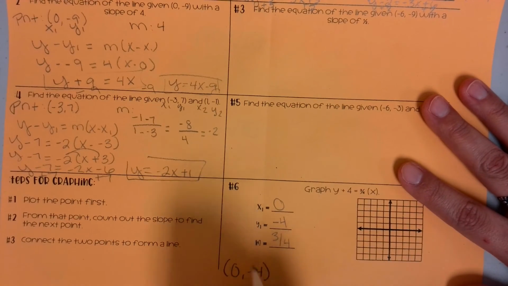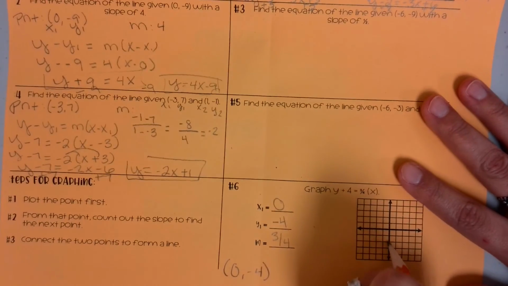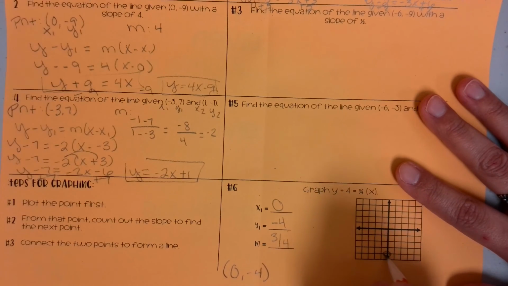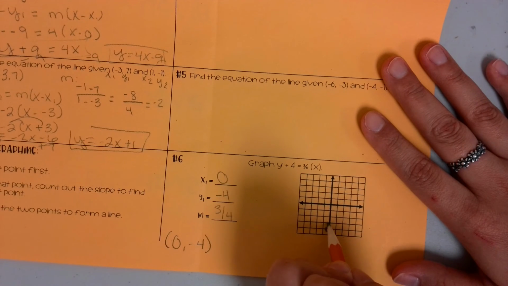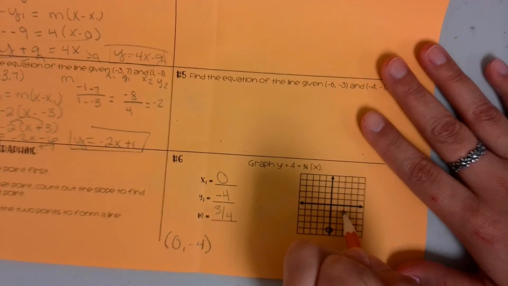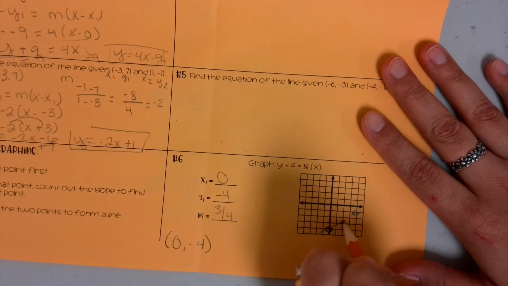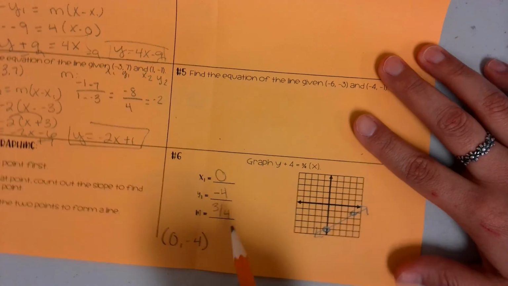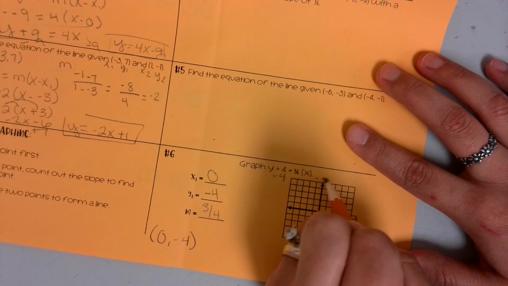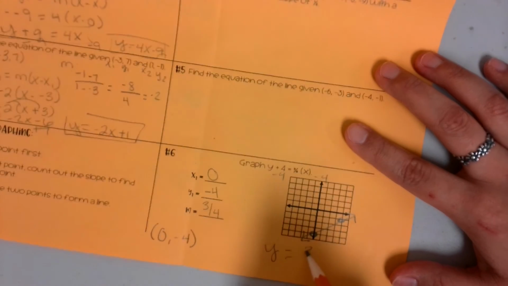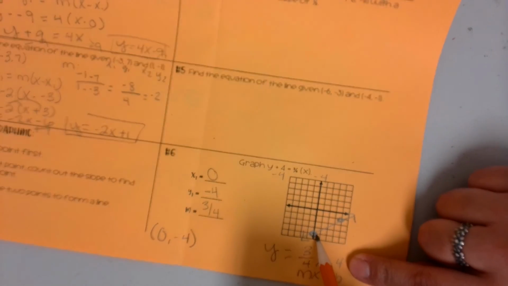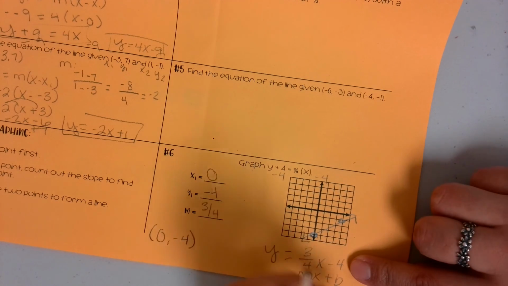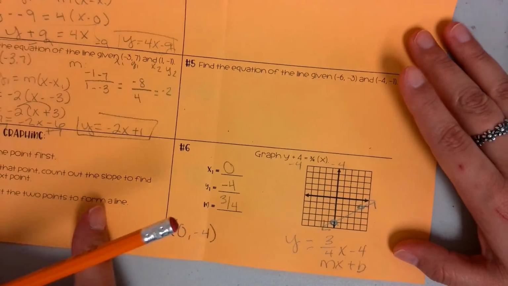I'm going to plot that ordered pair: 0, negative 4. Then with my slope, I'm going to get more points. I'm going to go up 3 over 4, up 3 over 4. 1, 2, 3, 1, 2, 3, 4. And there's my line. There is another way I could do this. I'm just going to subtract 4, so I get y equals 3/4 x minus 4. That's mx plus b. So I know my y-intercept is at negative 4, and my slope is up 3 over 4. Either way gives you the same graph.